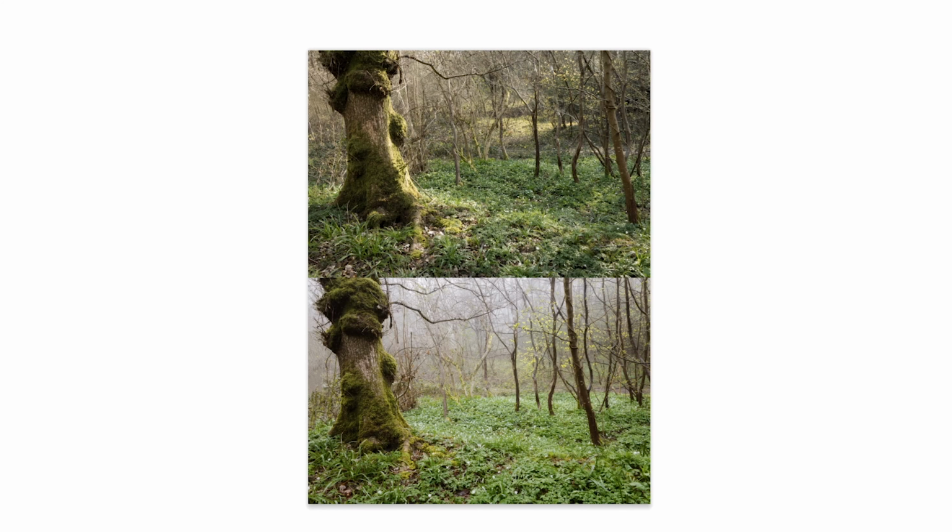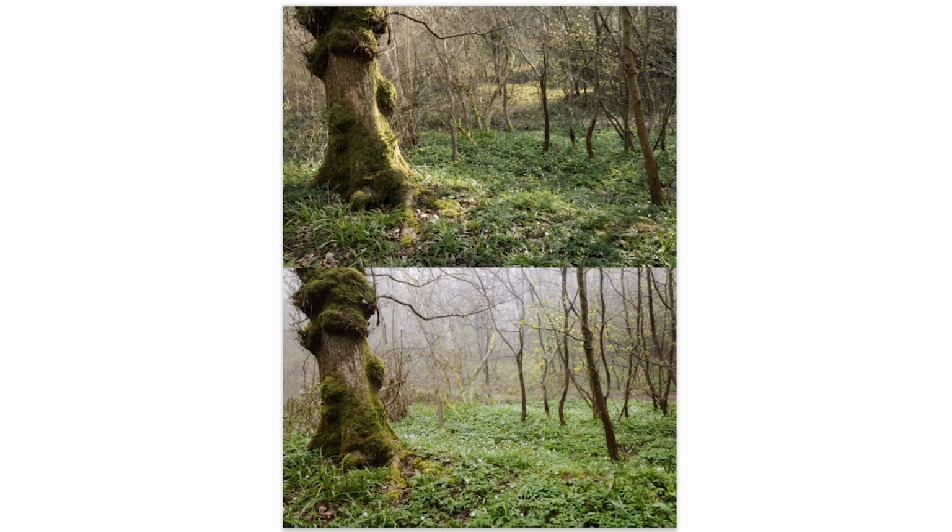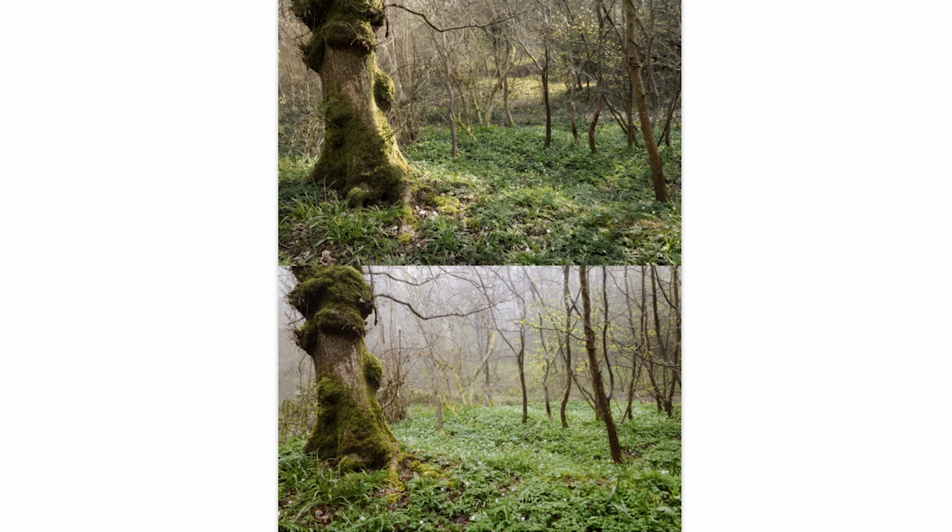So I've put these two images together to compare the one from the foggy day and the one from the sunny day. I think I actually prefer the one from the sunny day overall. I really like the side light on this tree, and I really like the patterns on the floor, the light and dark regions here. And I think that golden glowing side light really suits this scene, because again, it looks quite enchanted to me.